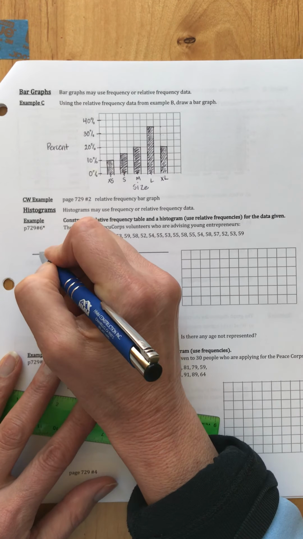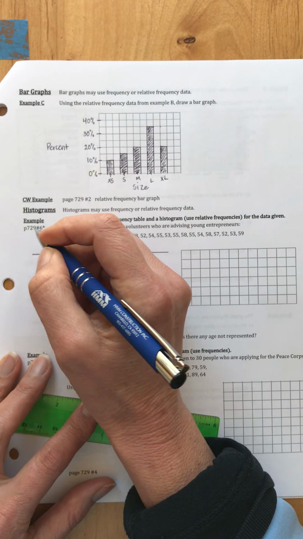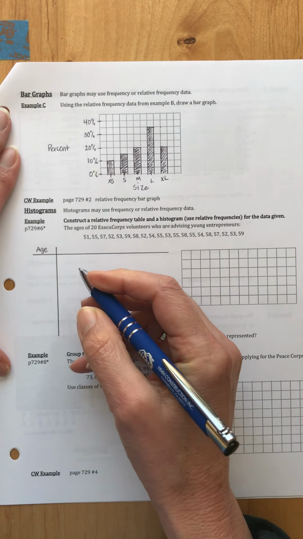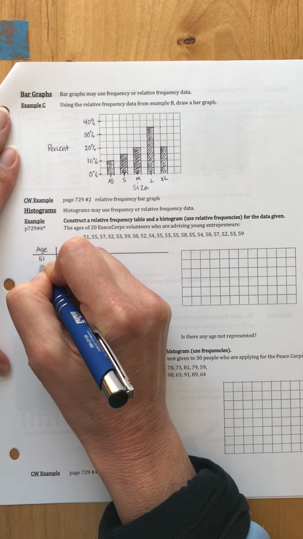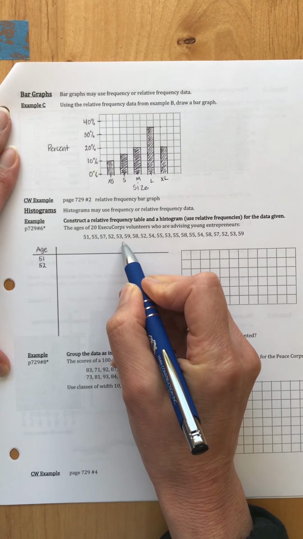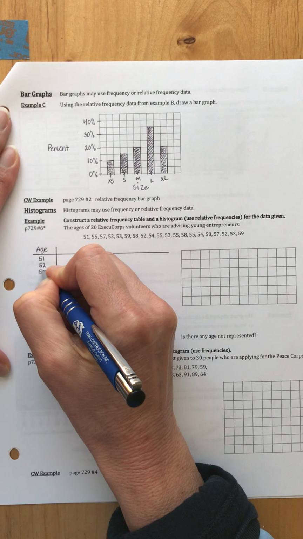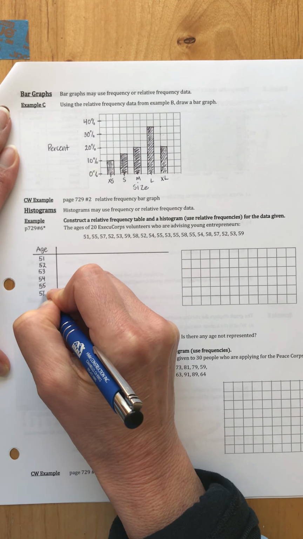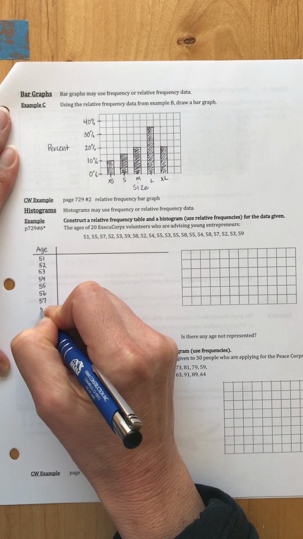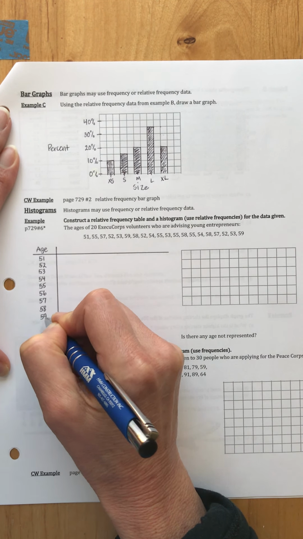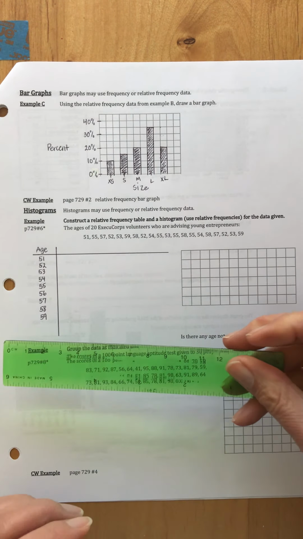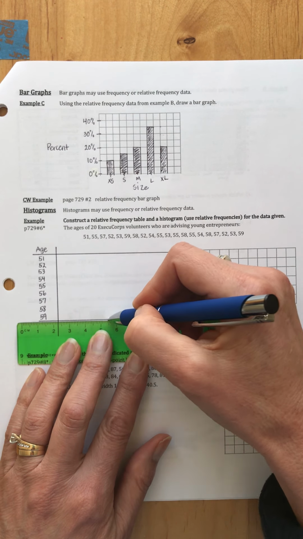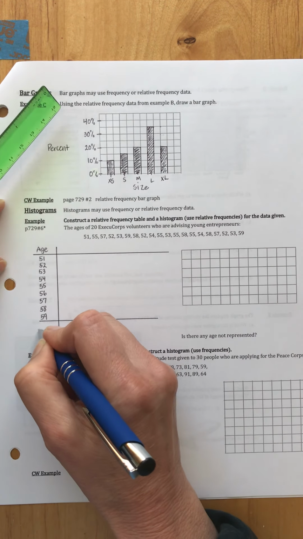Okay, so we have our age, all right? And then we're going to go all the way from 51 to 59. So write a little on the small side. I don't think we had a 50, did we? No. It's 53, 54, 55, 56, 57, 58, 59. And then we need a total. I guess I wrote a little smaller than what I had to. Okay. This will be our total.